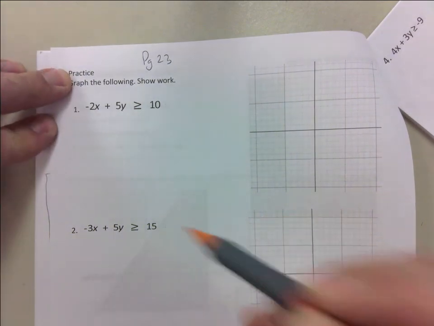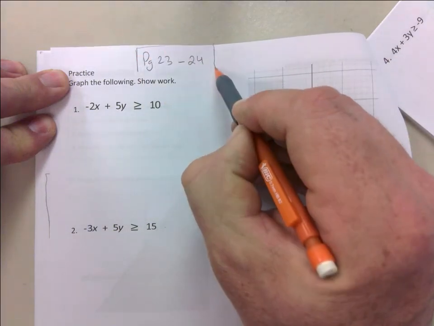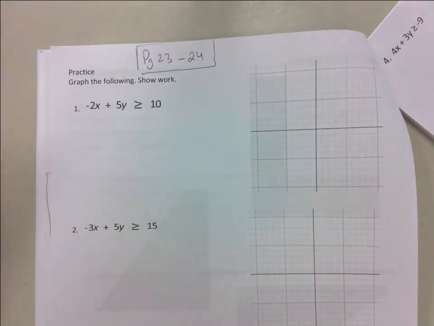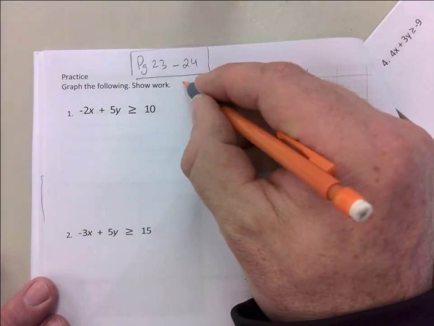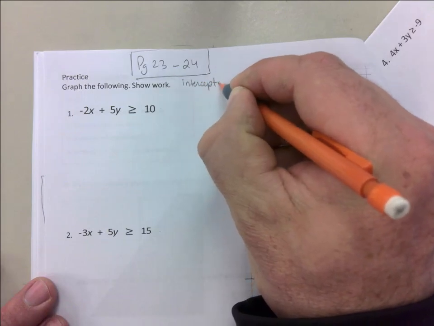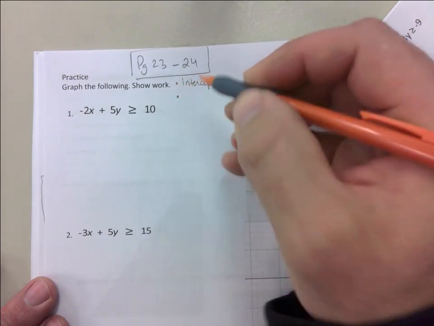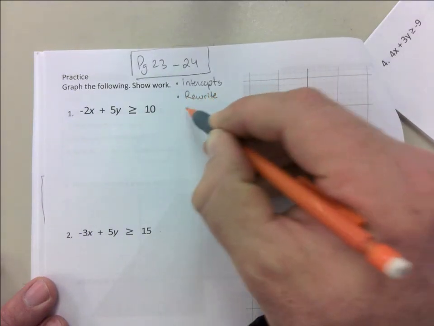And 24 actually. If you come across a special question where you have a vertical line, you should technically also know what to do. But watch this, I'm going to just reiterate. Find the intercepts, rewrite, then graph.